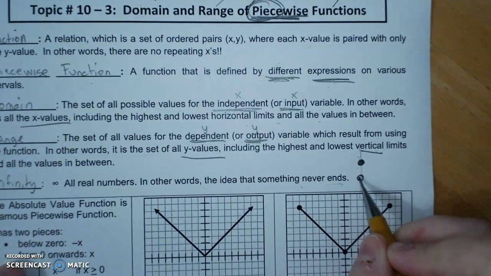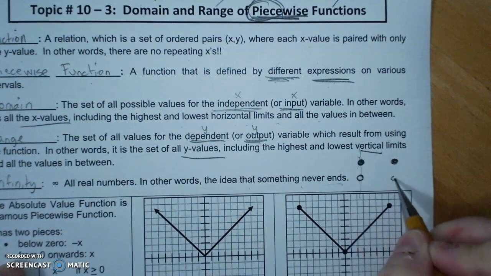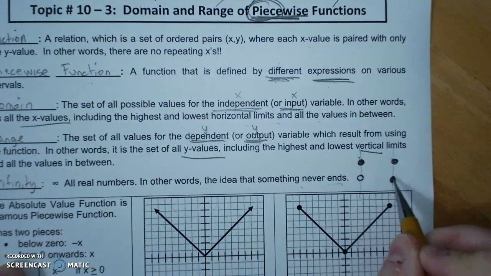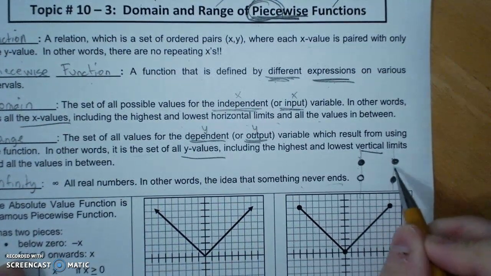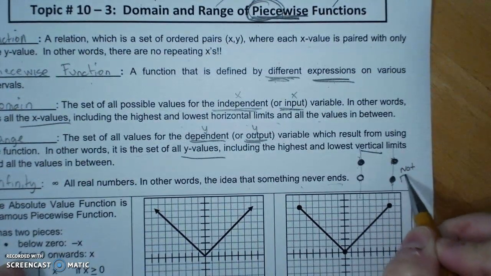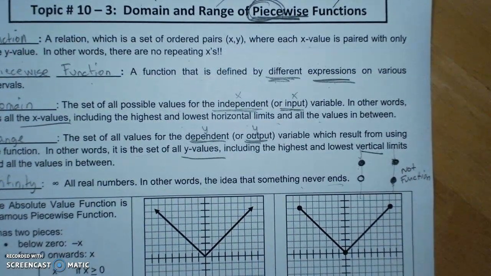This is good, and this is what you're looking for. If you ever find two closed dots on top of each other, that means that's okay and that's okay, which means there's two things vertically different that are okay, and that's not a function. So right there, you know that it's not a function.